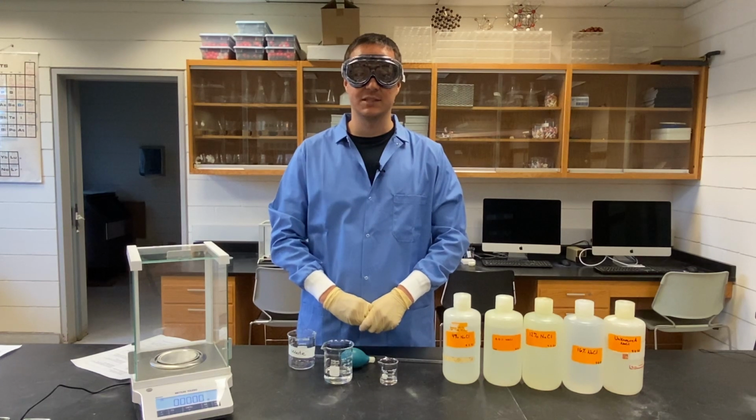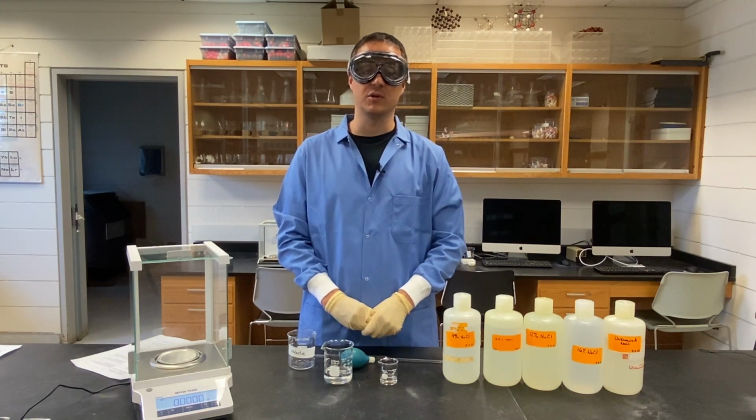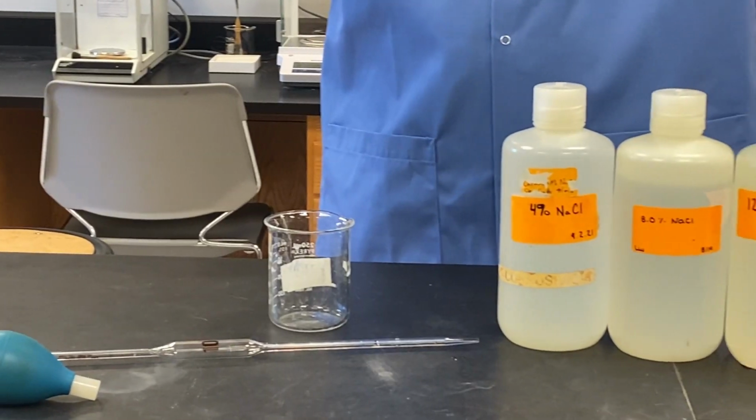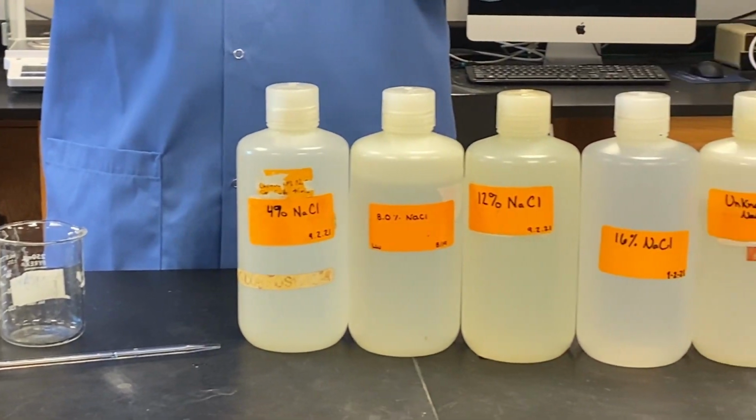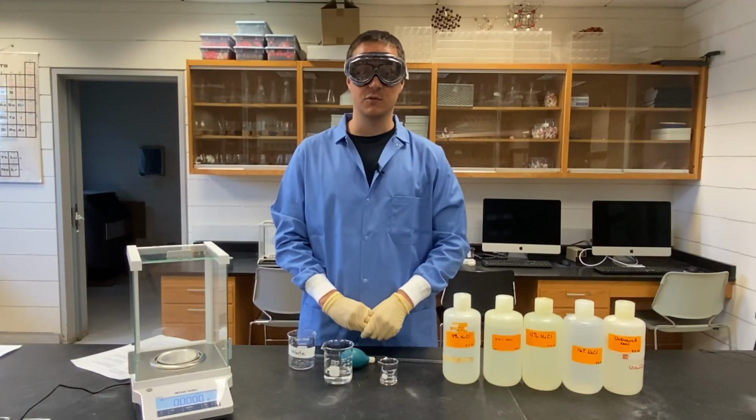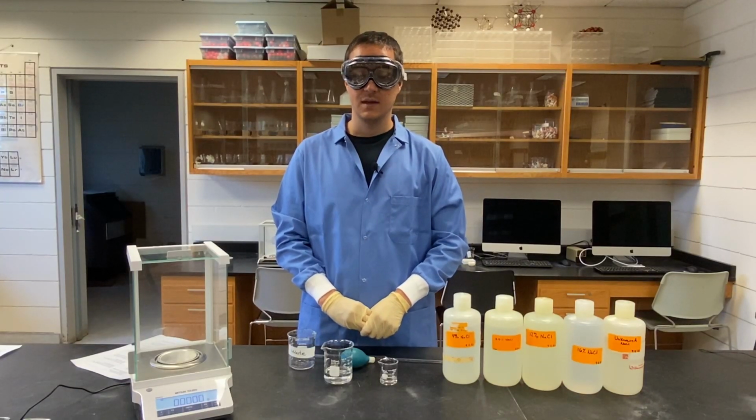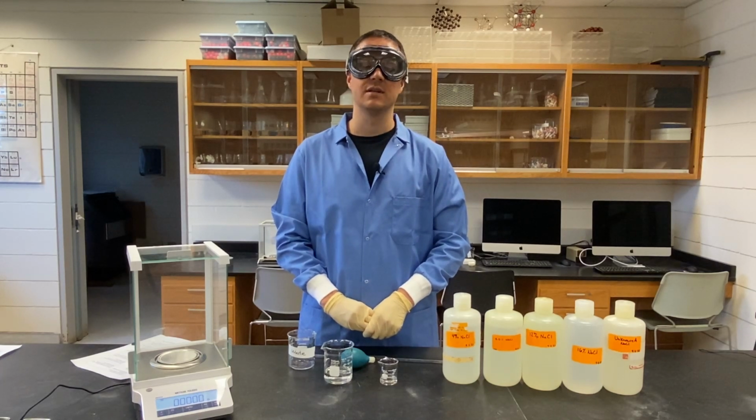With a little subtraction, I can find the mass of each portion of solution. This process is repeated for the 8% solution, and my partner covers the 12% and 16%, and we'll each measure the unknown solution in the same manner.